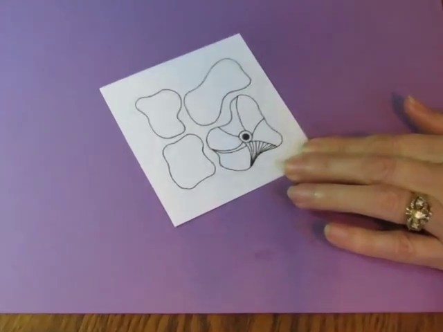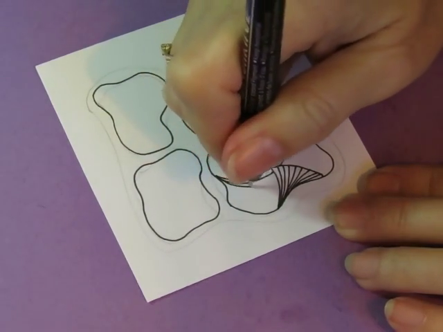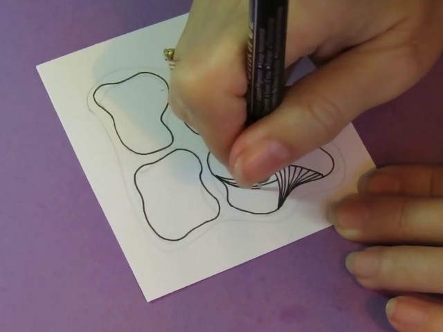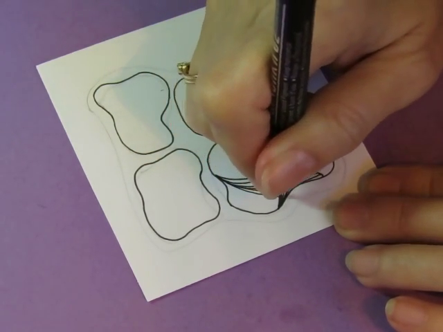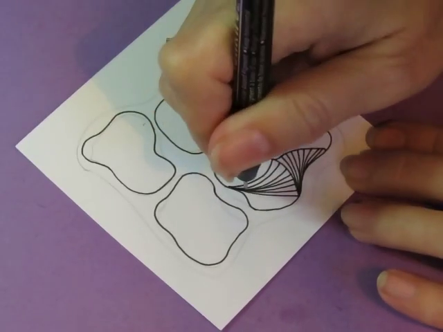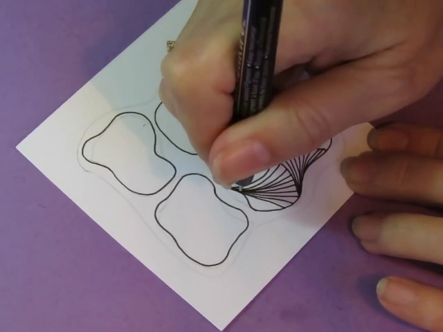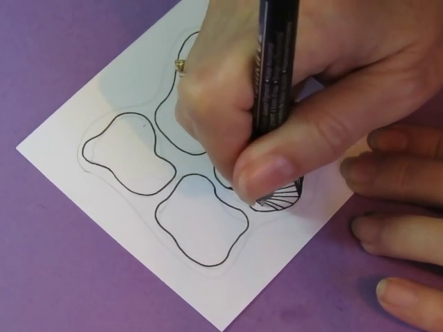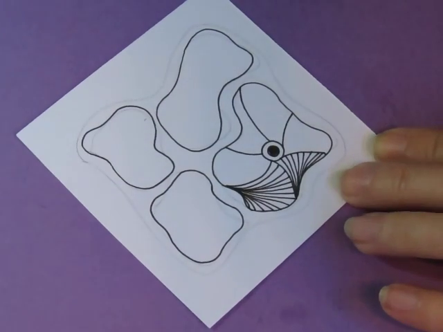You're a little far away. Whoops, wrong way. Since my blob is an interesting shape, I'm going to go ahead and just keep following that line until I'm full.